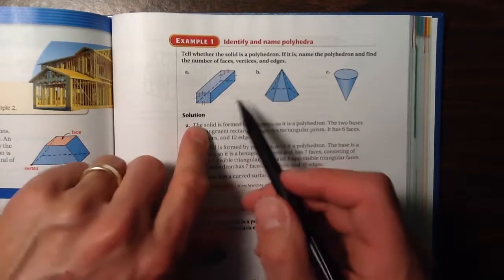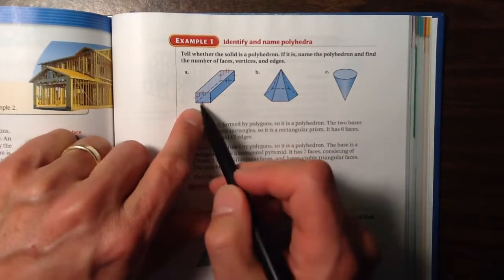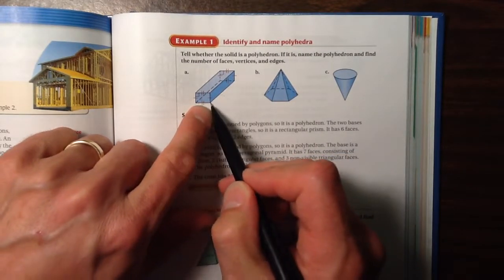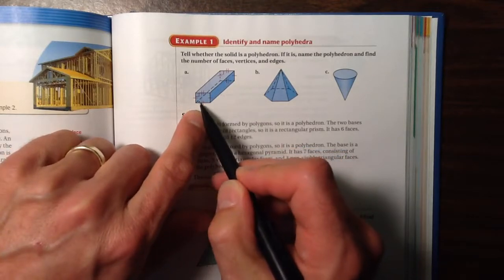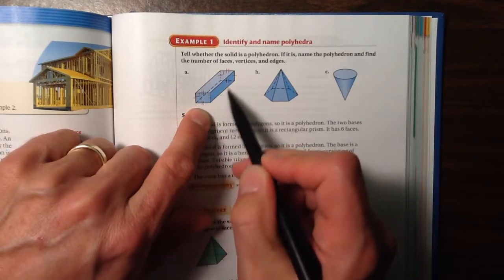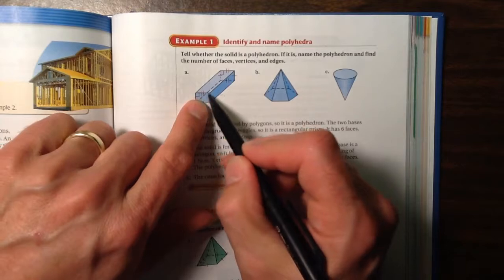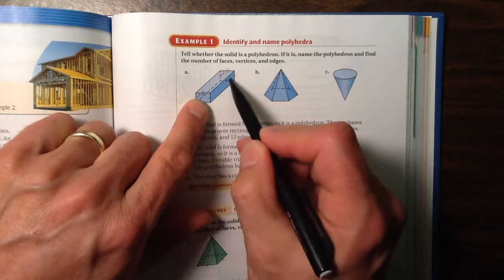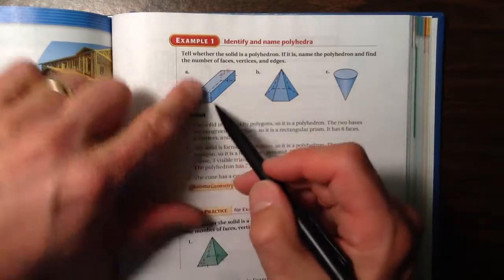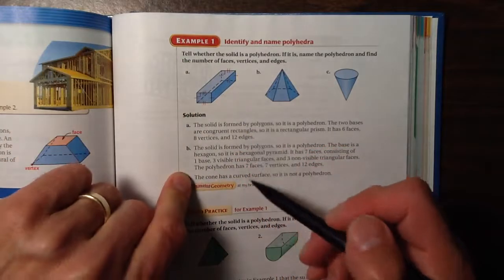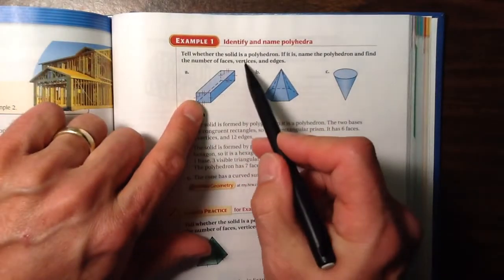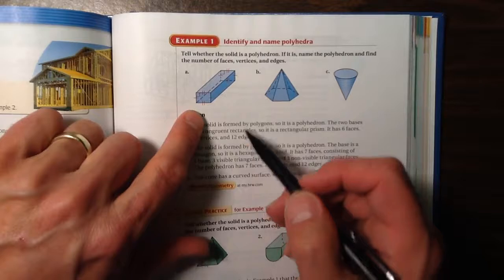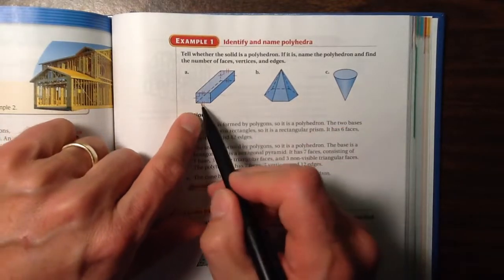And vertices, what you can do is look at one of these bases and see there are 4 vertices on this lower base, and there are also 4 vertices up on the upper base. So 4 plus 4 gives us a total of 8 vertices. And edges, that's a little bit harder.